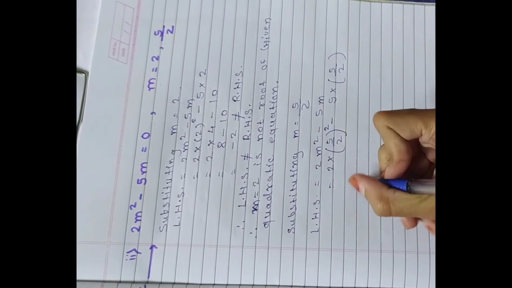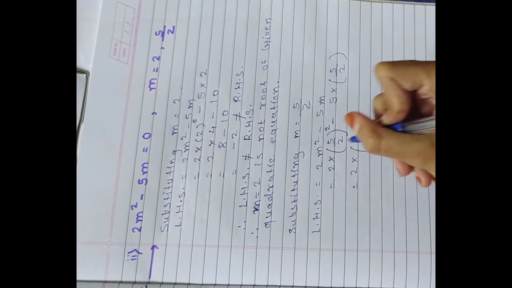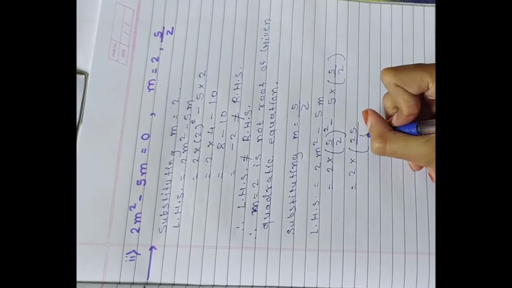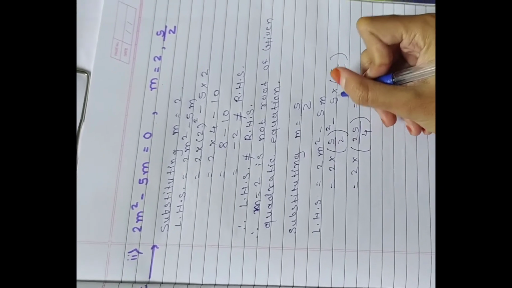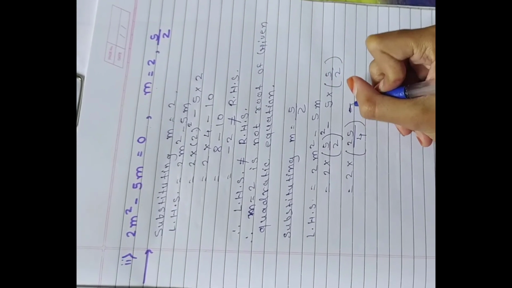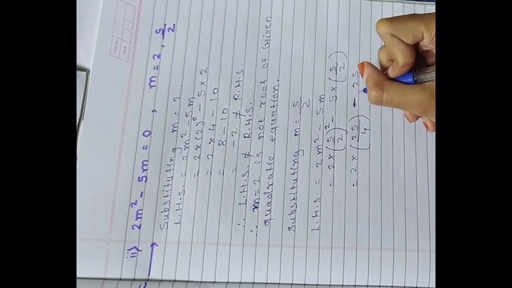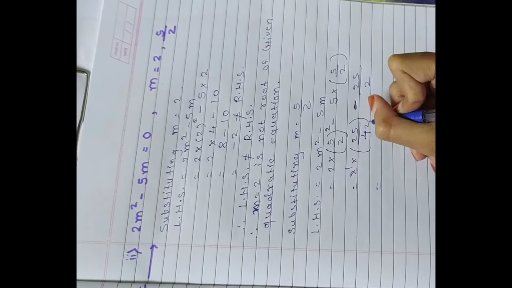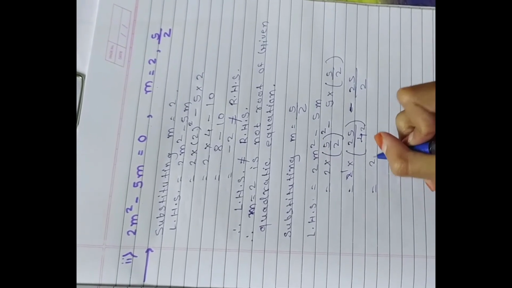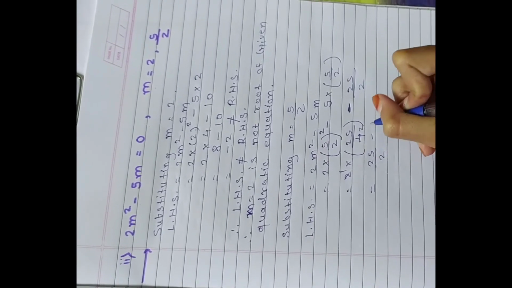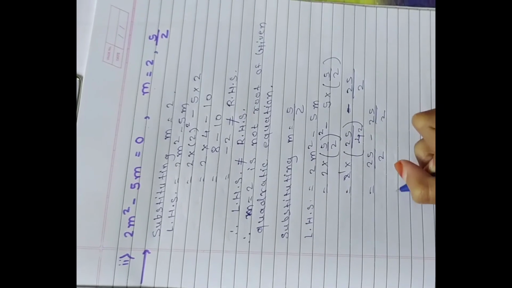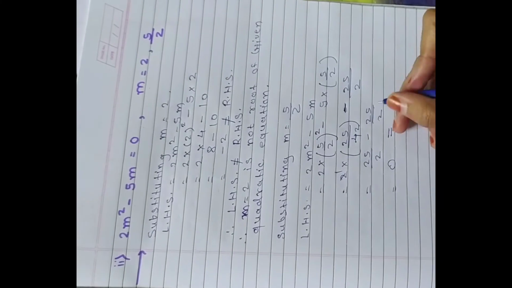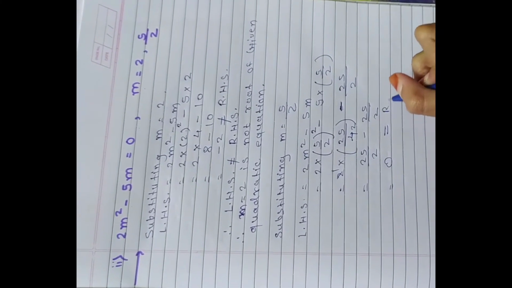Here, 2 multiplied by 5 squared is 25 and 2 squared is 4. So 2 × 25/4 − 25/2. 2 ones are 2, 2 twos are 4. So here 25/2 − 25/2 is 0. So it is equal to RHS. Therefore LHS is equal to RHS.